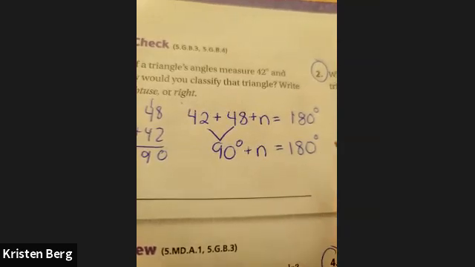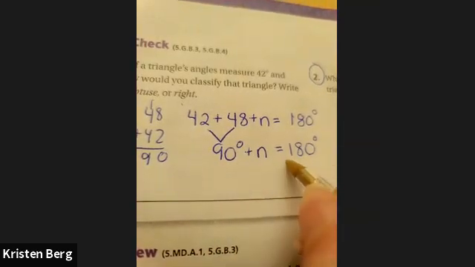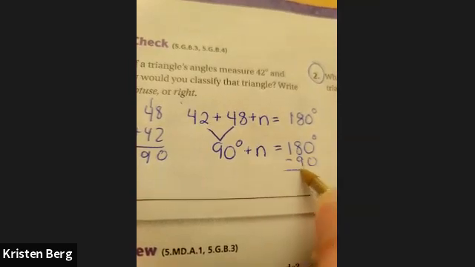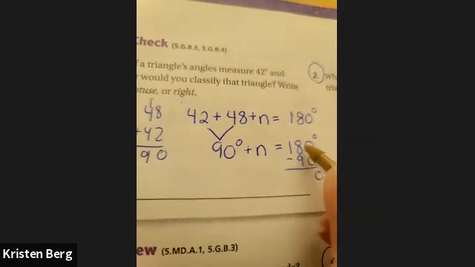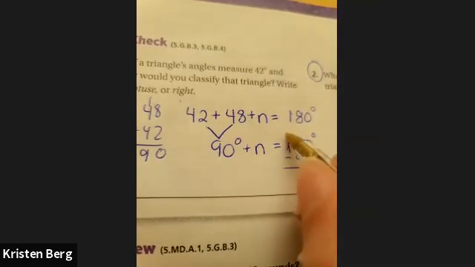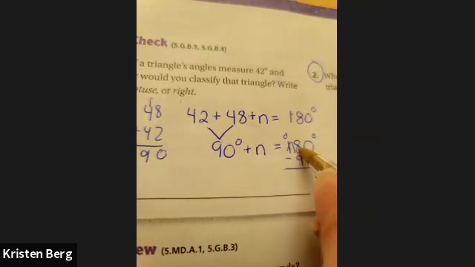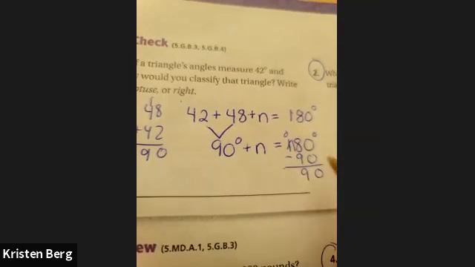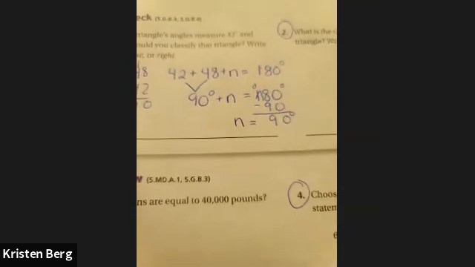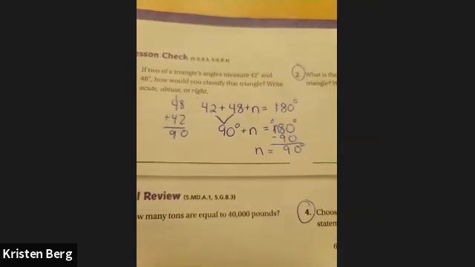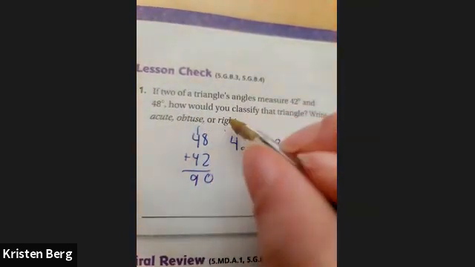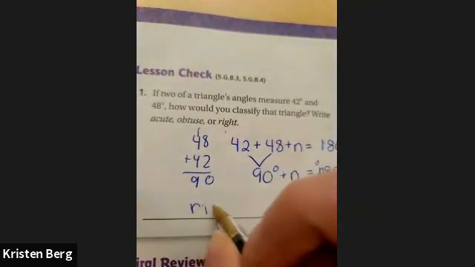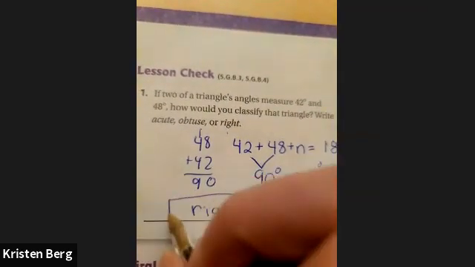Well, to figure this out, I should subtract off 90 to see what is remaining, because I'm working backwards. So this would be 0, 8 minus 9, you can't do that. So you have to borrow, so now it's 18 minus 9, which is 9. So the last one has to be a 90-degree angle. So therefore, since one of them is 90 degrees, that means it is either an acute, obtuse, or right. It is definitely a right triangle.